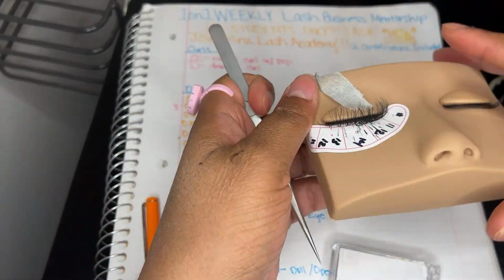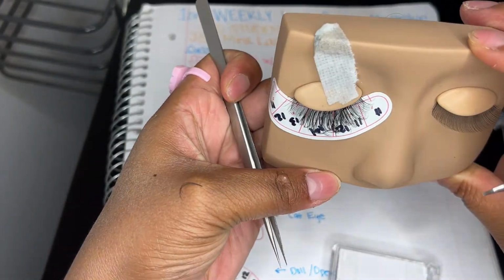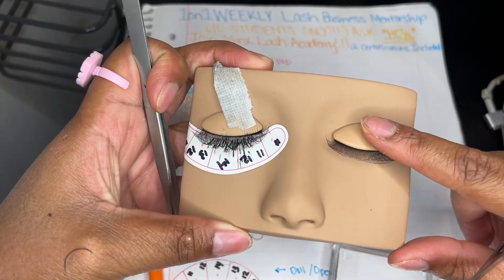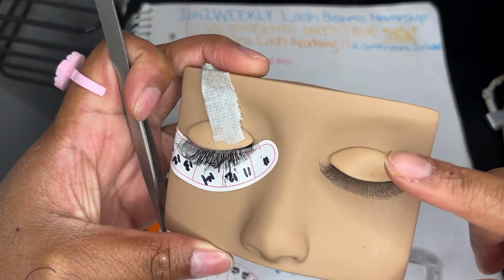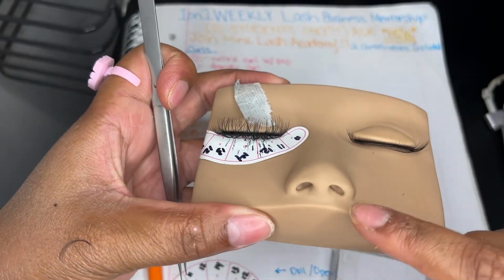So right now, y'all, I'm just hand making my fans and placing them onto the mannequin head. As y'all can see, I already got a few on there. The reason I like this mannequin head, y'all, is that these eyes are 2 layers, so they have a lot of natural lashes that I can kind of work with. So I like a mannequin like this.